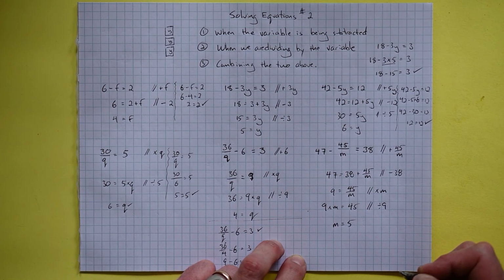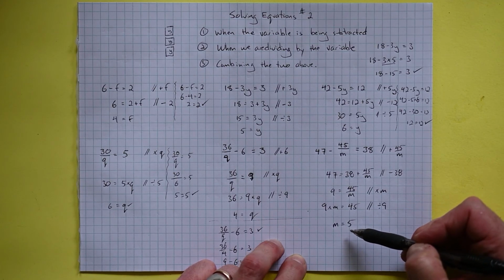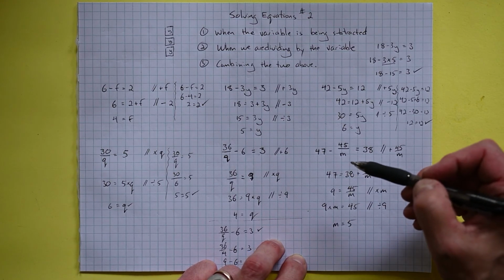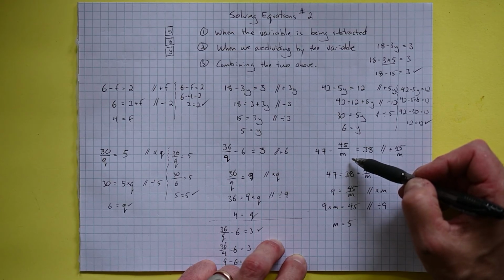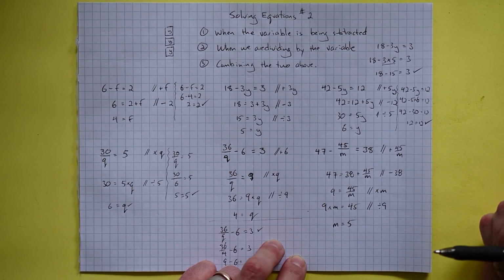I am out of room on this page, but you know now that you would take that 5, substitute it into the original equation, and check that everything came out equal.